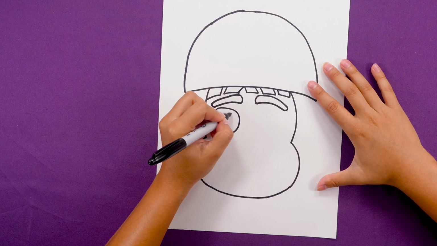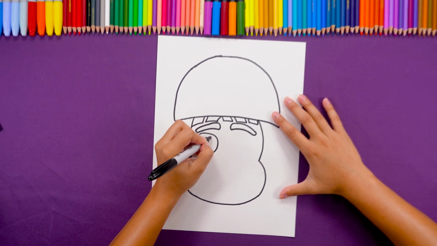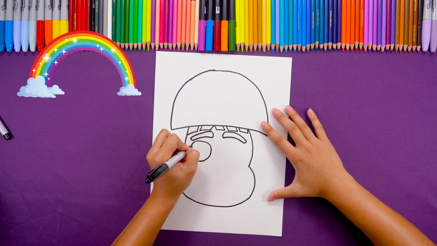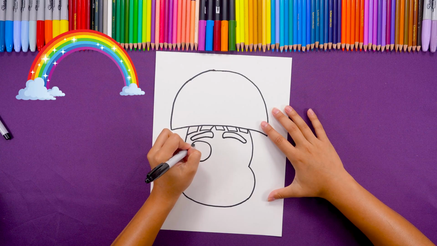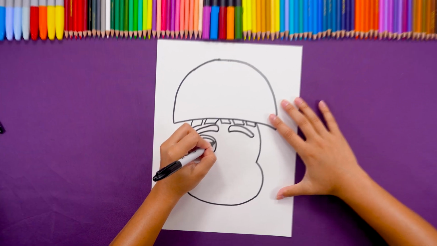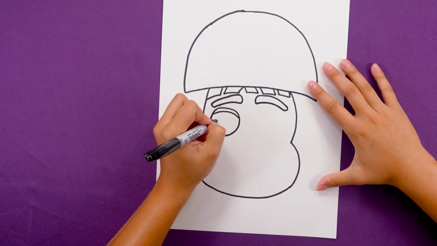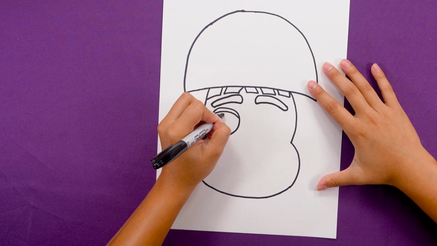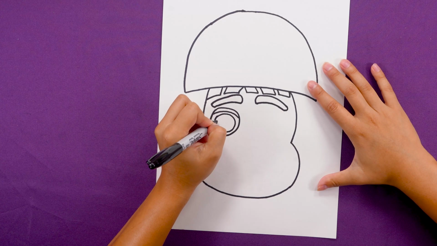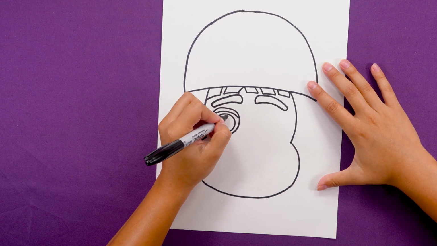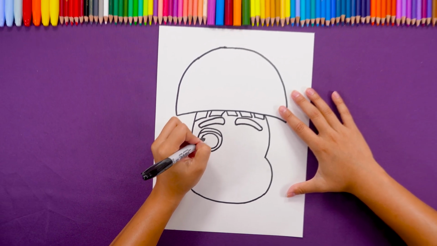Actually, we could do his eyelid first. So for his eyelid, it's gonna be one curved line that looks like a rainbow connecting the two sides. So I'm just gonna make a curved line like this. So that's like his eyelid. And then we could draw his eye, which is the circle I said. Just a smaller circle in the middle. Then we could draw his eyeball, and then his eyeball is a smaller circle in this circle.